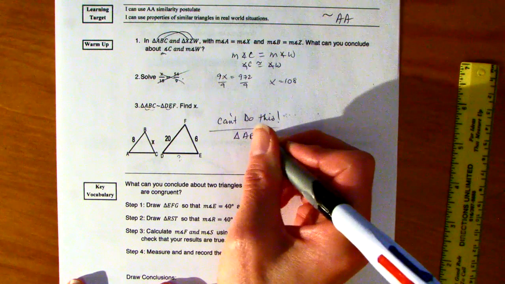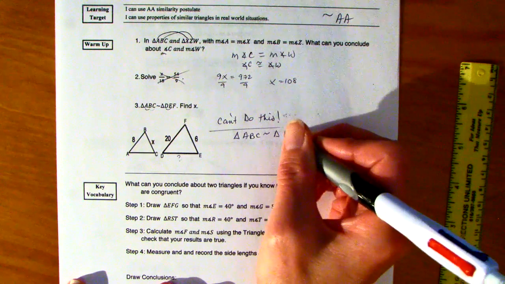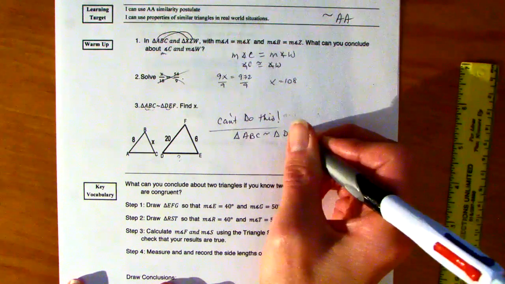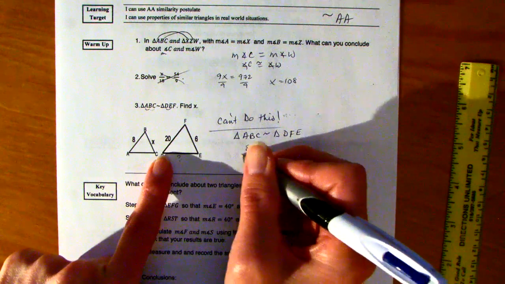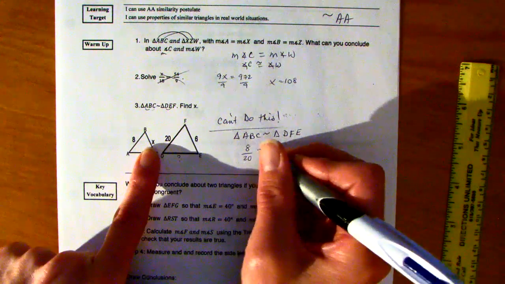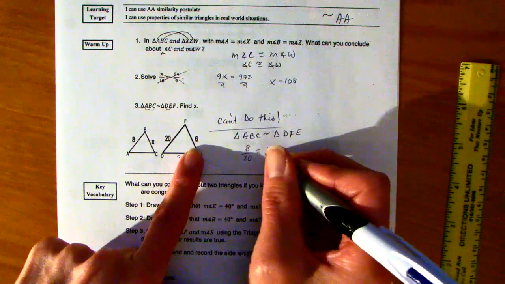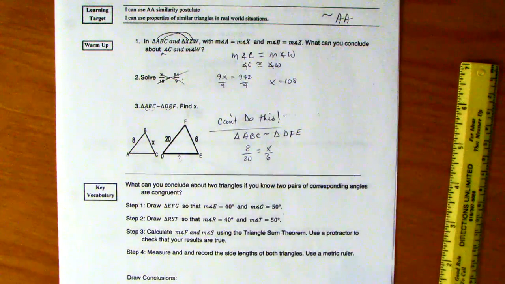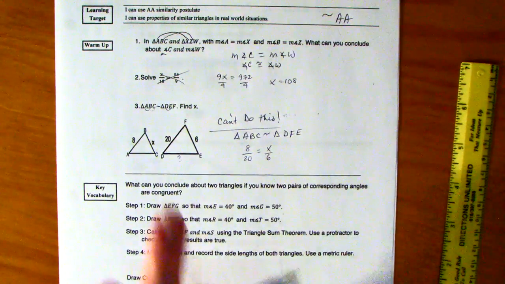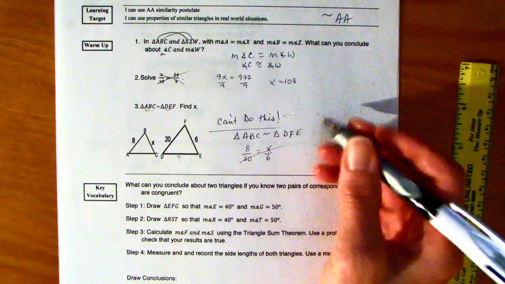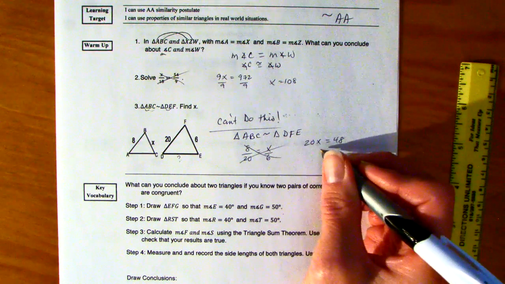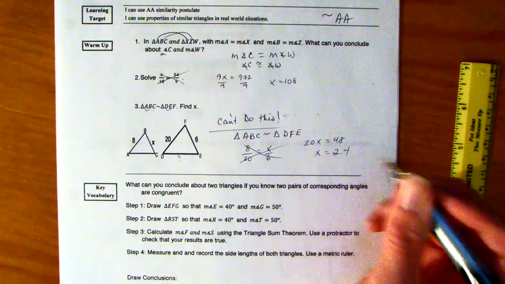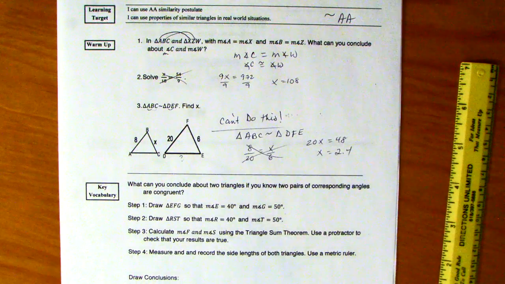However, what if we say this? Triangle ABC is similar to triangle DFE. Now, AB is 8, DF is 20, BC is x, FE is 6. Now we can cross multiply. So you've got to be really careful. I like doing that. So 20x is equal to 48. Divide both sides by 20, we get 2.4. So be really careful. Check that similarity. Of course, these look like they're similar, but trick question.